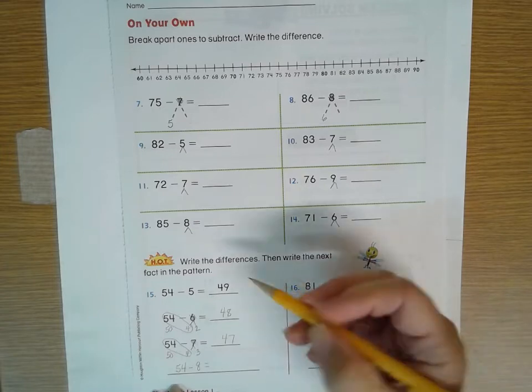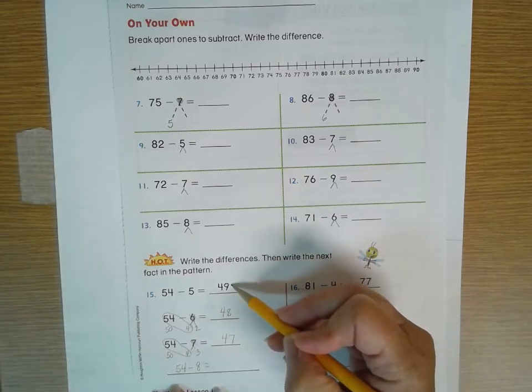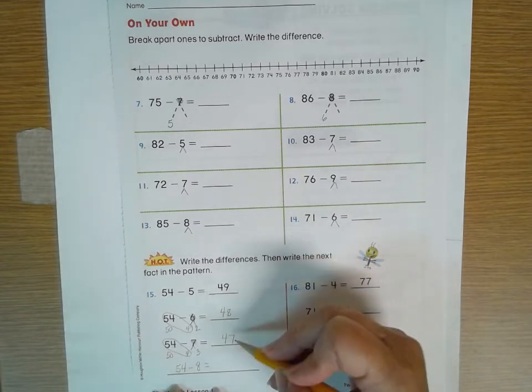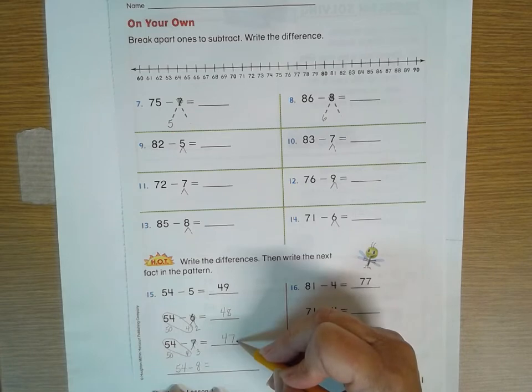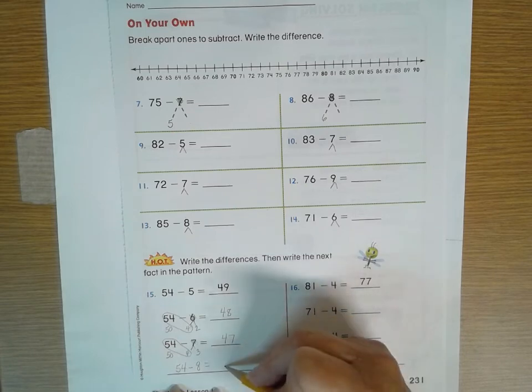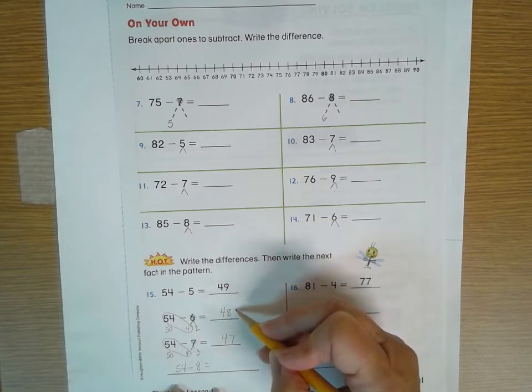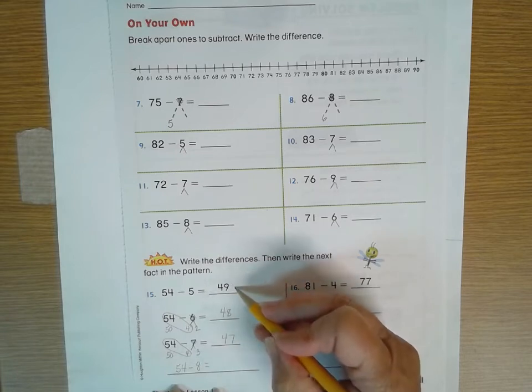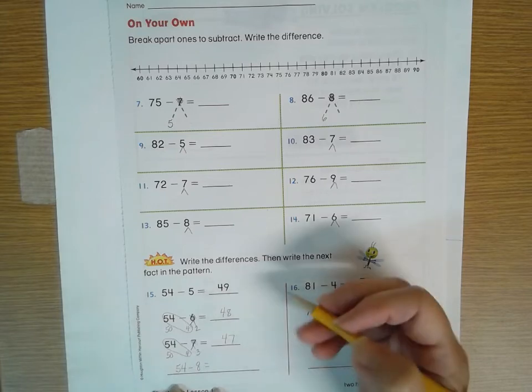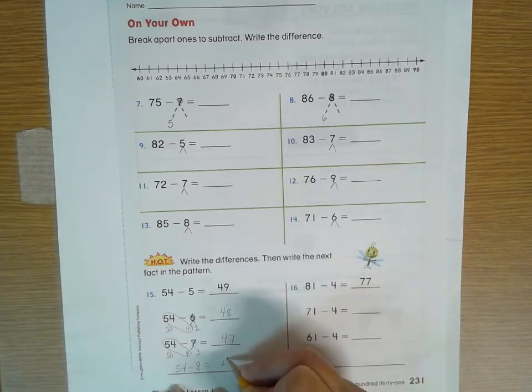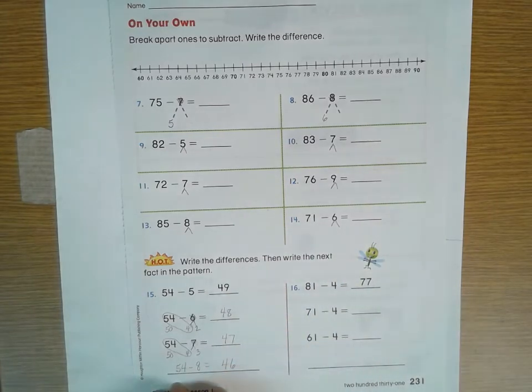The answers, 49, 48, 47. What should this one be if it follows the pattern? 49, 48, 47, they are getting smaller by 1 each time. The answer should be 46.